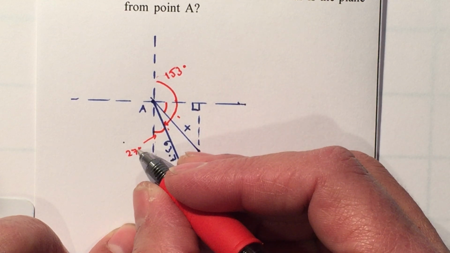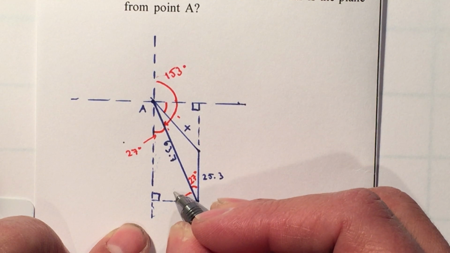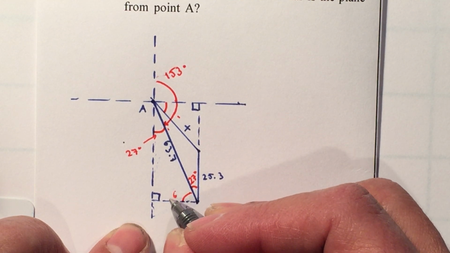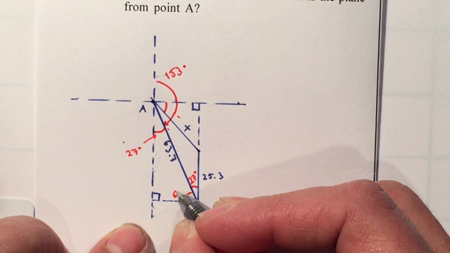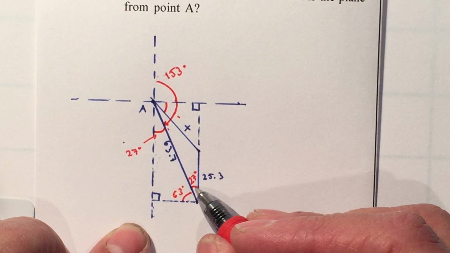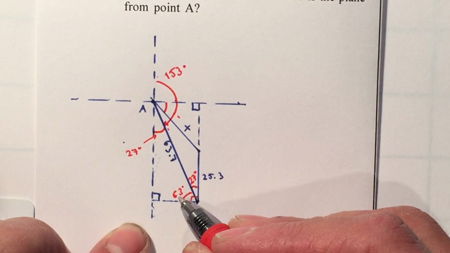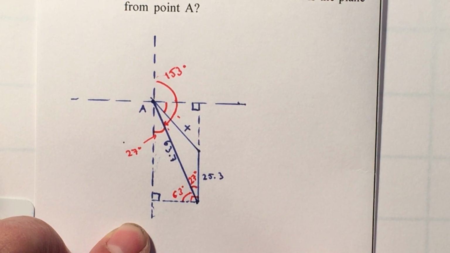So if this is 27, this is 90, added together will be 117. So this is 63. And since this is also a right angle, and this is 63, this will be 27.